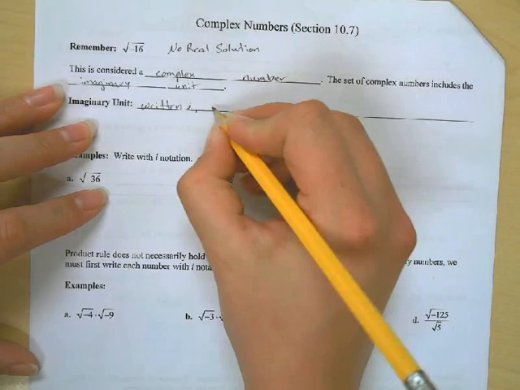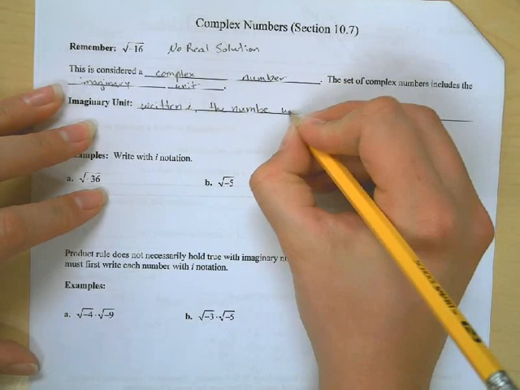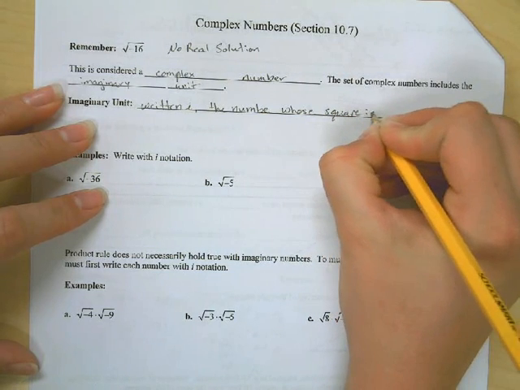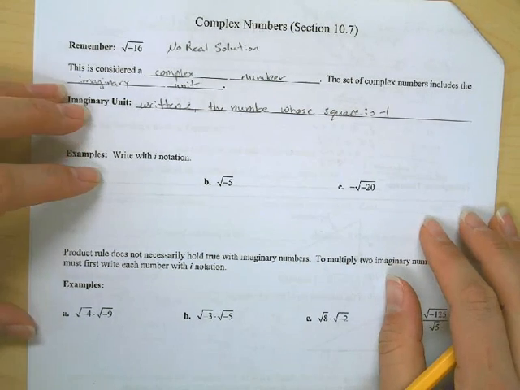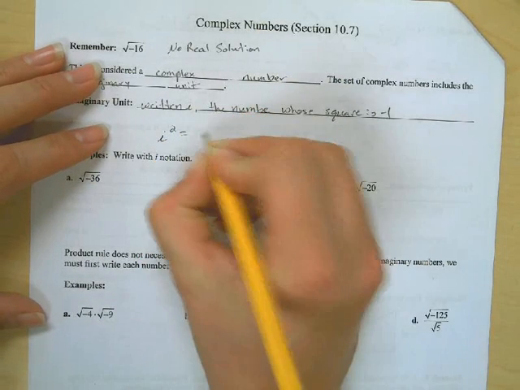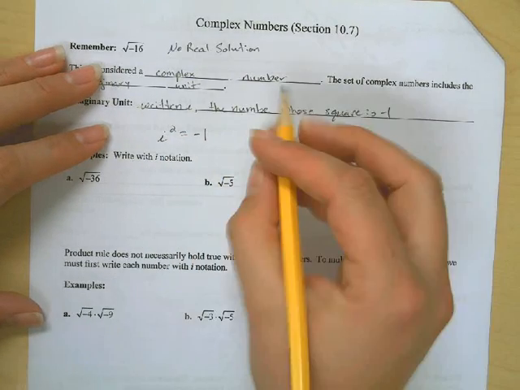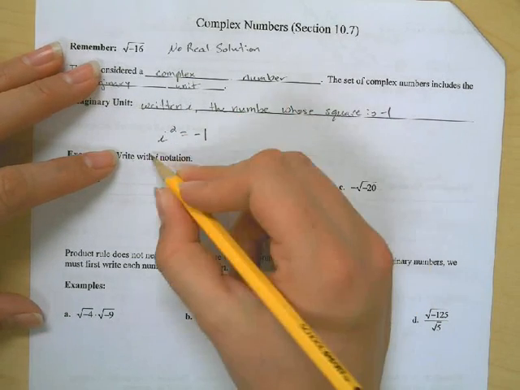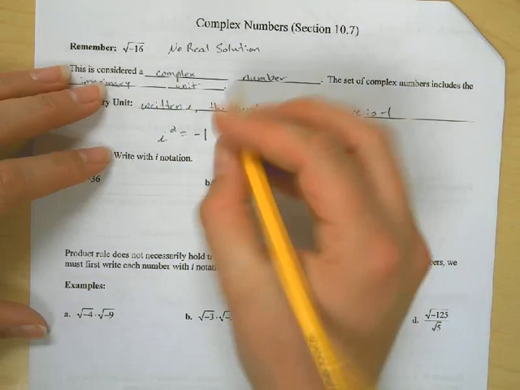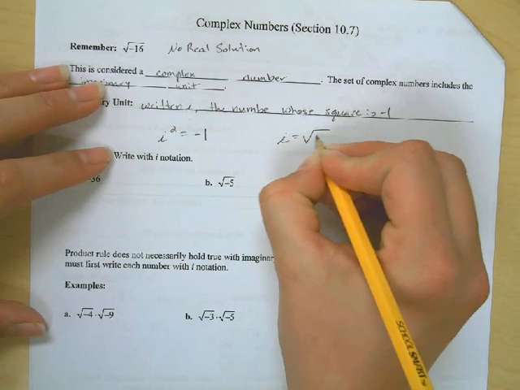Okay, and it's the number whose square is -1. So i squared is equal to -1. Only i squared, not just i, but i squared is -1. And if i squared is equal to -1, using the power rule that we learned in the last section, if I square root both sides, I would get i is equal to the square root of -1.